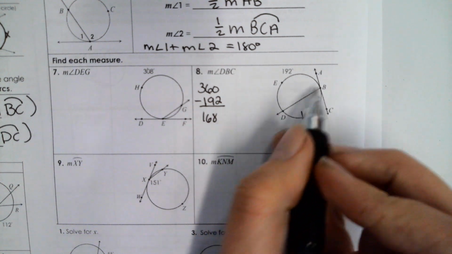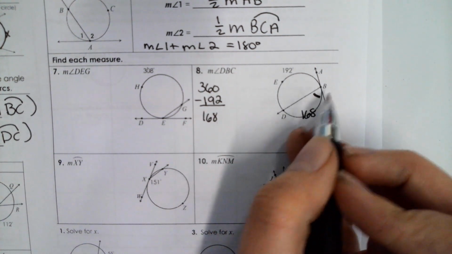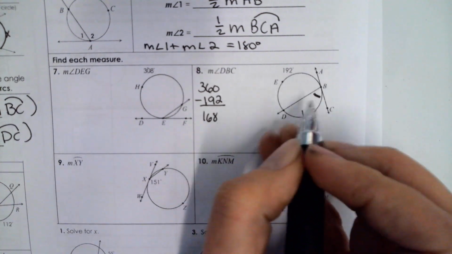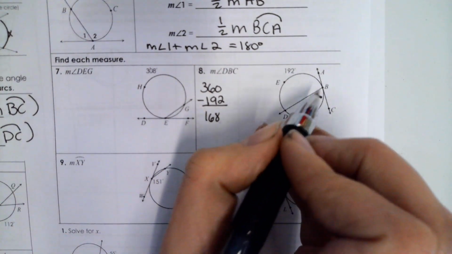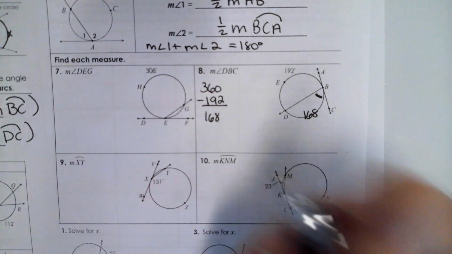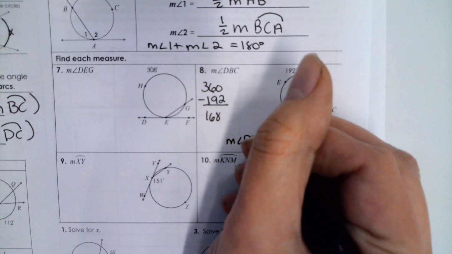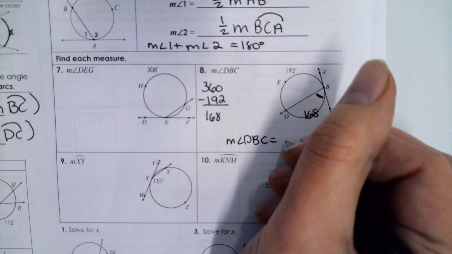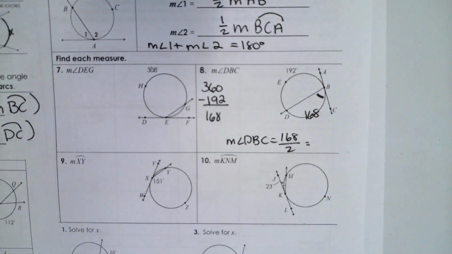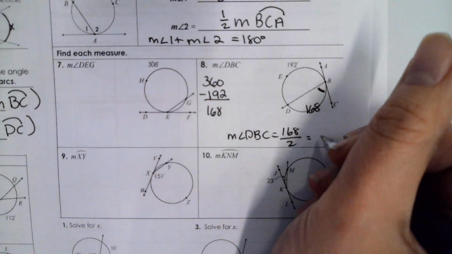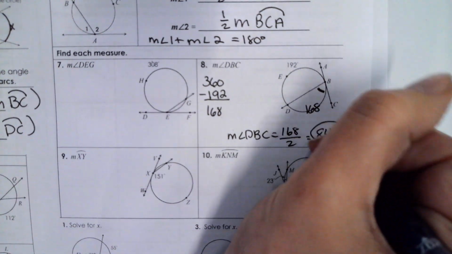And this guy is known as a secant because it goes outside the circle. We're going to divide that by 2 to get the angle. So measure of angle DBC is 168 divided by 2. 84 degrees. And that's it.